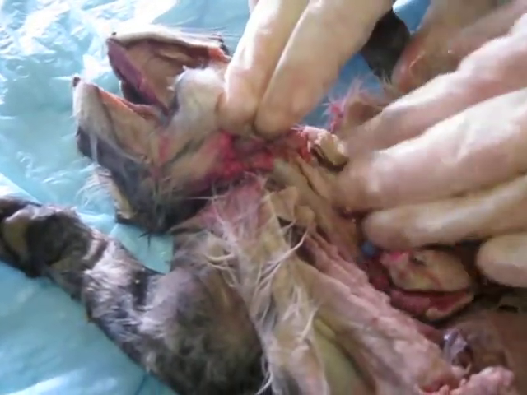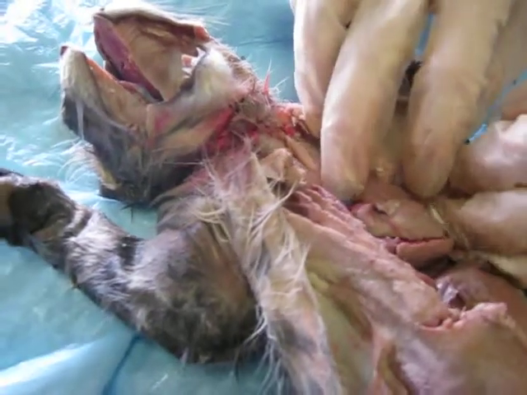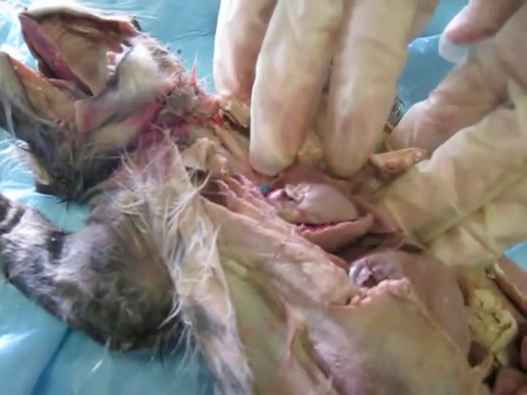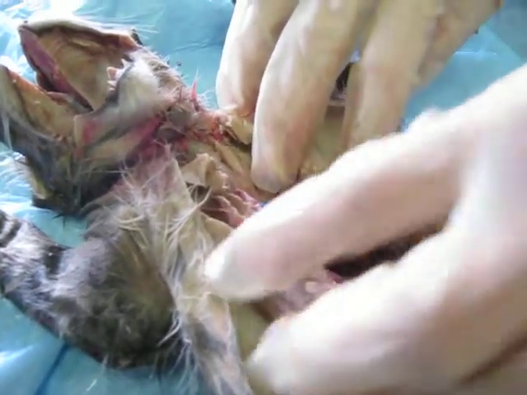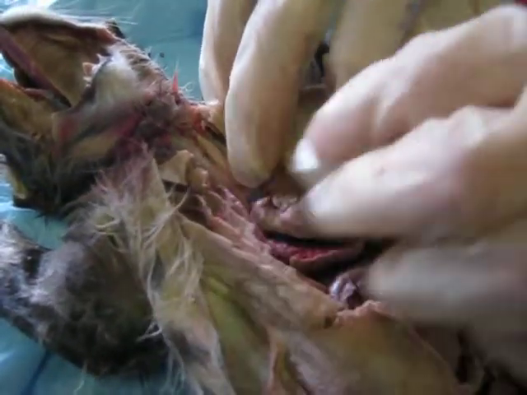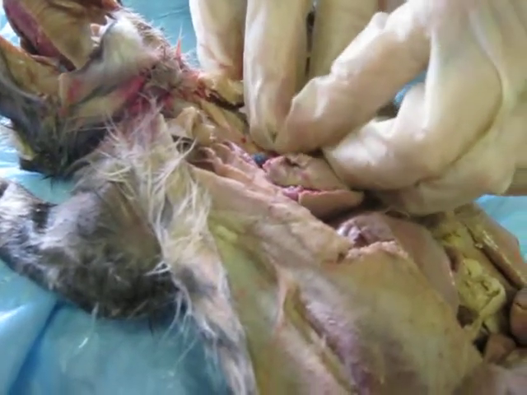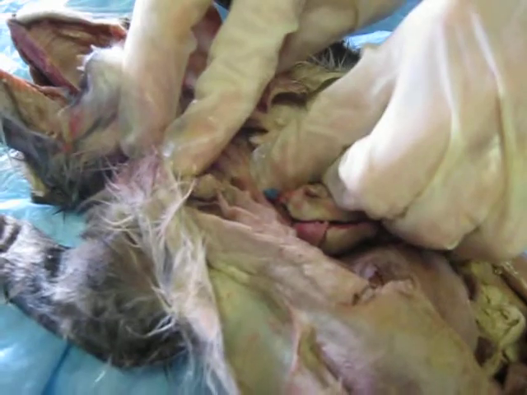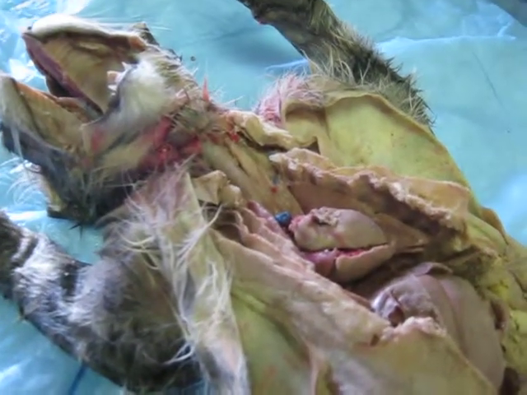Alright, here's the respiratory system. It's all through here. There's a lot of different parts of it. The purpose of the respiratory system is to pump oxygen throughout the system of the cat and to pump oxygenated blood throughout the system. Okay, here's the trachea, that big tube right there, and the trachea is to intake air.